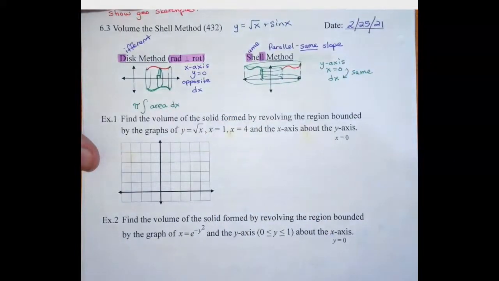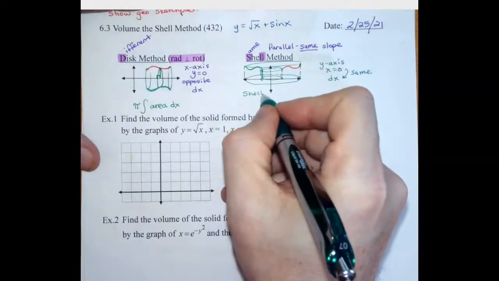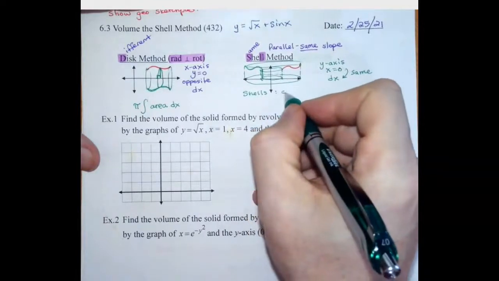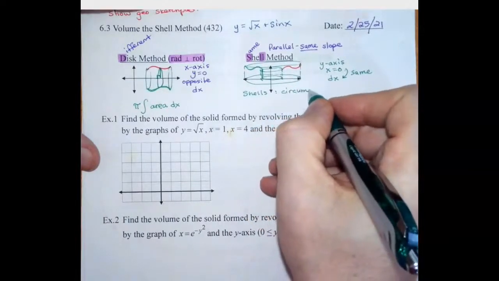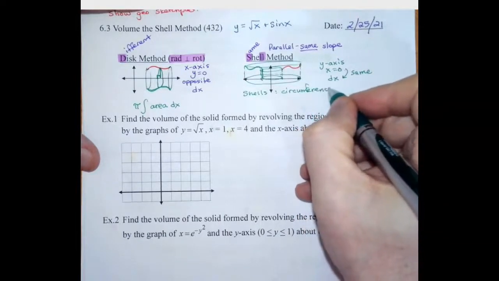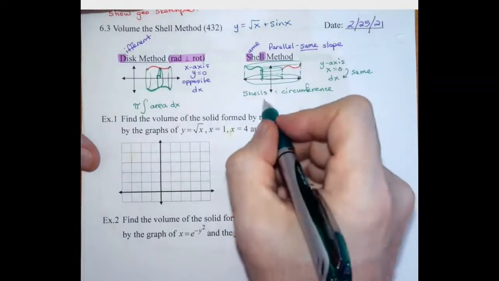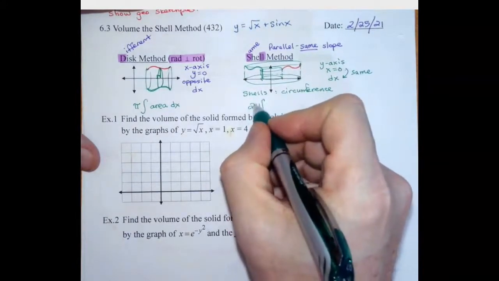That's kind of hard to see, but so shells are circumference. Shells are circumference, so we're going to do 2 pi r.